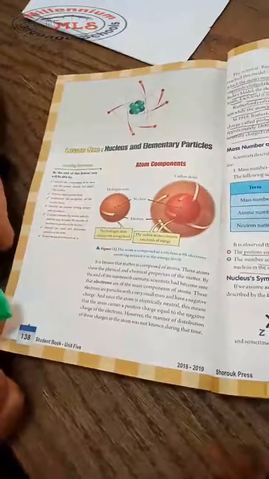Good morning. Today, inshallah, we are going to talk about nucleus and elementary particles. I want you to open your student book, page 138. Today, inshallah, we are going to talk about what's meant by nuclear components and what's meant by nuclear chemistry.